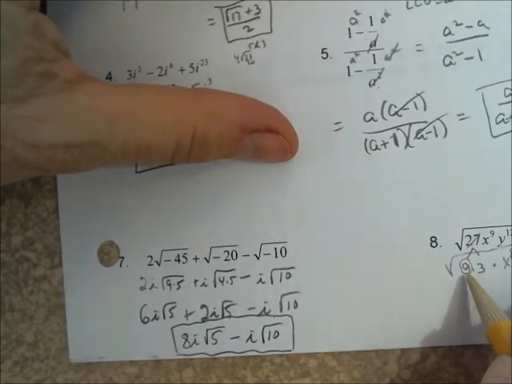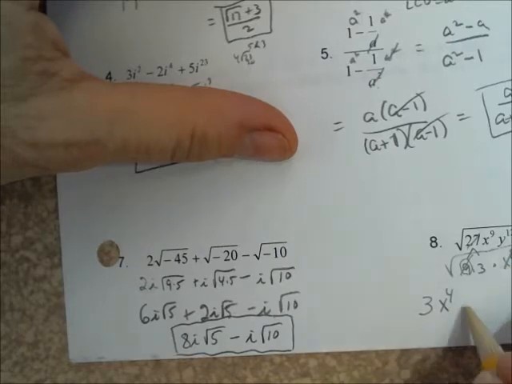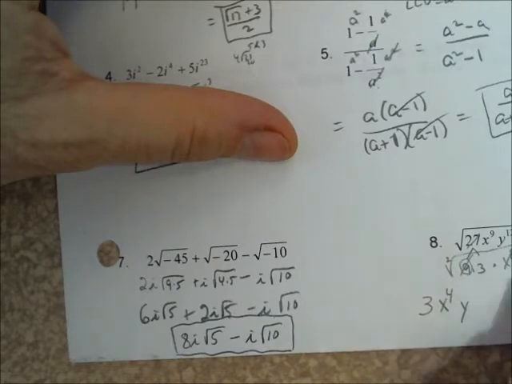So the 9 gets taken out and is called a 3. The x to the 8th gets taken out and is called x to the 4th. The y to the 12th, you divide 12 by 2 because there's an invisible 2 here, which becomes y to the 6th. And then what we've got left underneath is a 3 and an x.